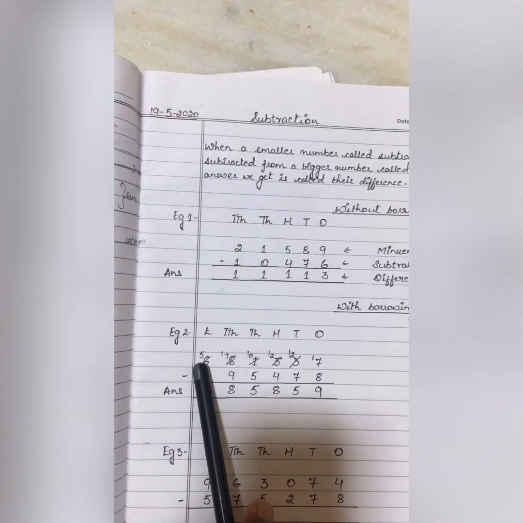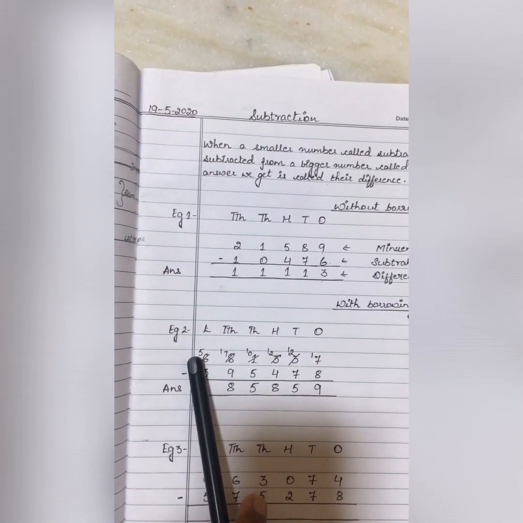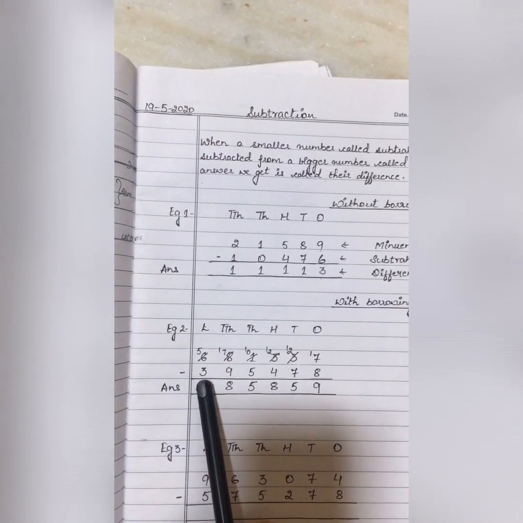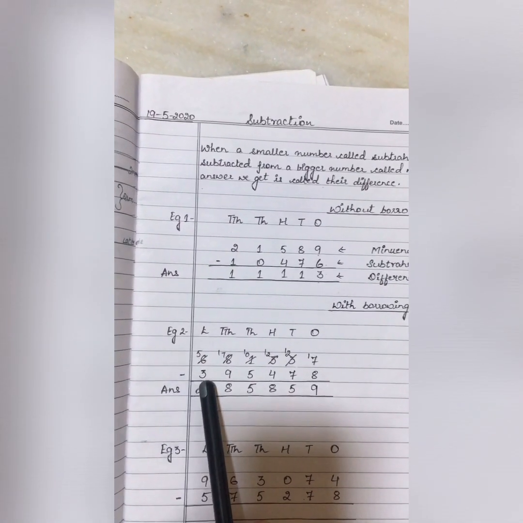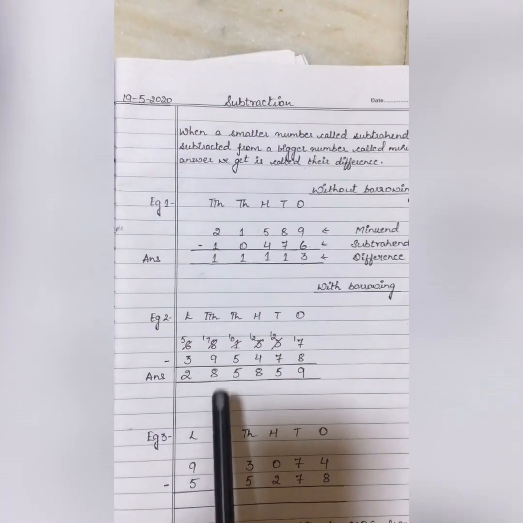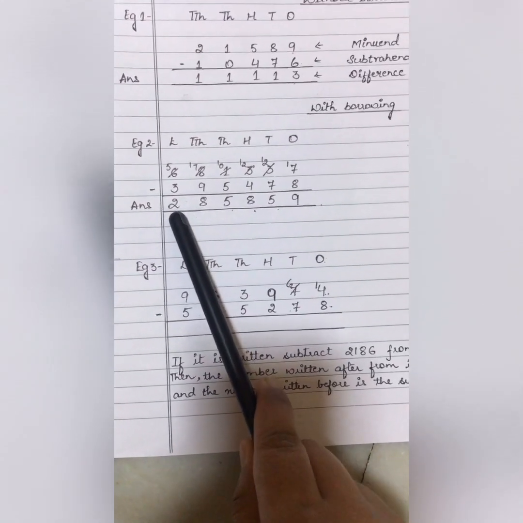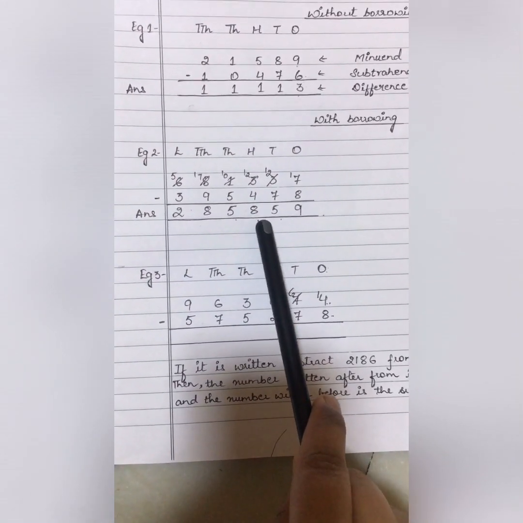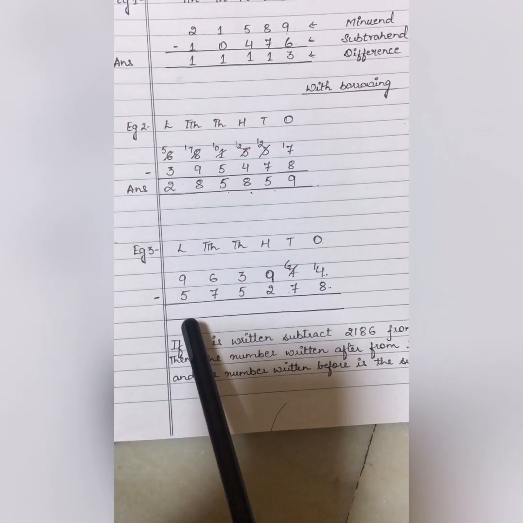Now this is 5 and this is 3. So a greater number is written on the top. Below it is a smaller number. So we can easily subtract it. 5 minus 3 is 2. So here the answer is 2,85,859.